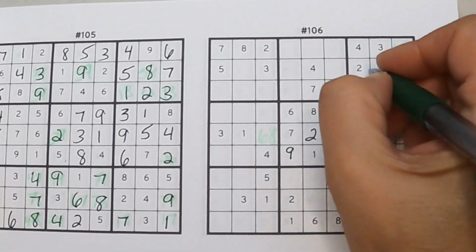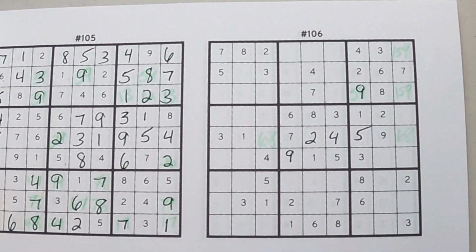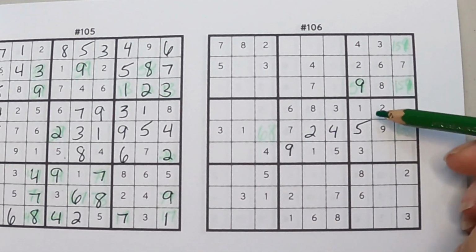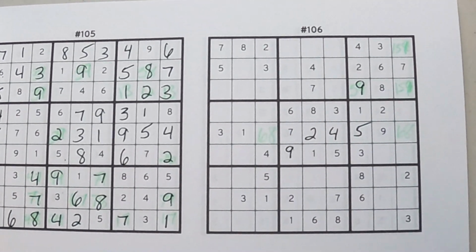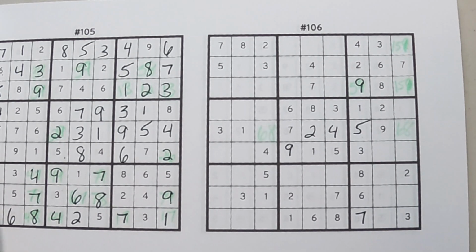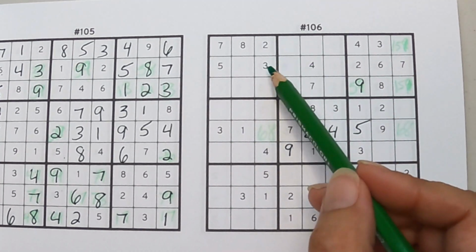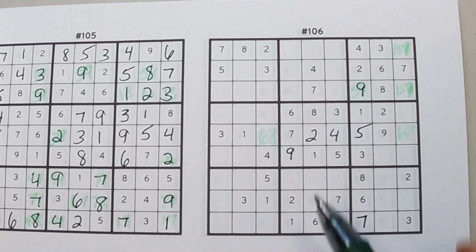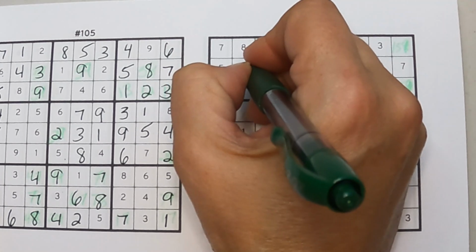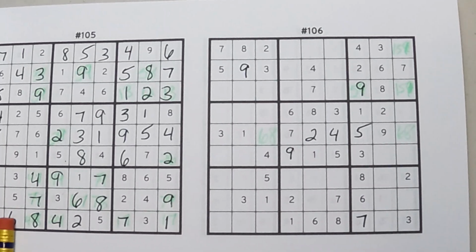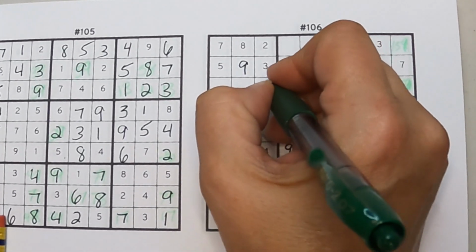If we look now, this 5 makes this our 9. We can get rid of this 9 and this 9. And for this column now, we're only missing a 7. For this box, we're missing 1, 4, 6, and 9. We've got a 1 here, 4 and 6 here, so this is our 9. 1 and 4 here, so this is our 6.